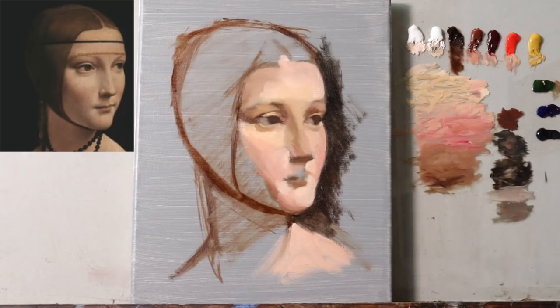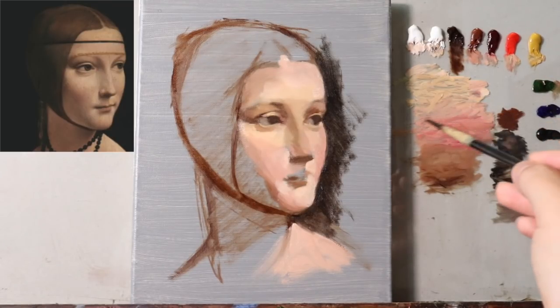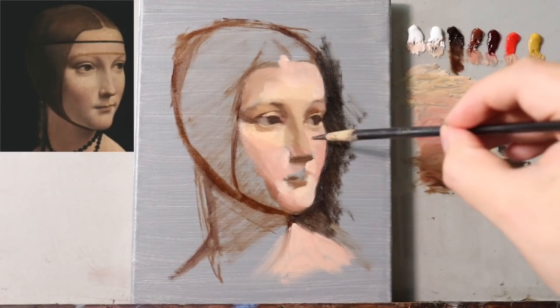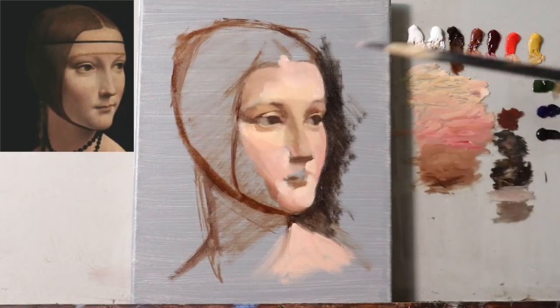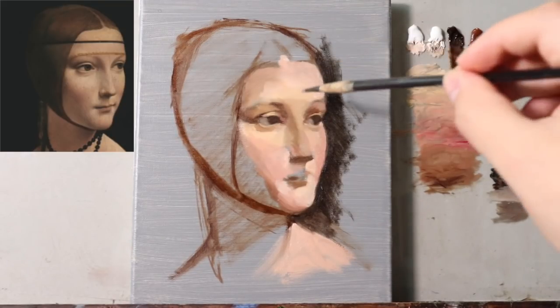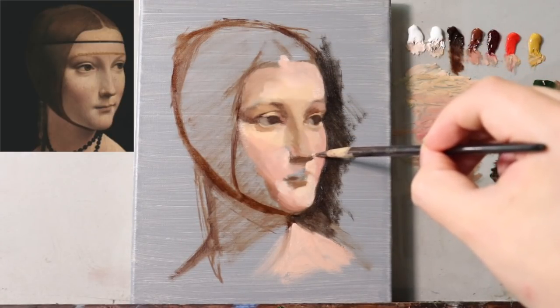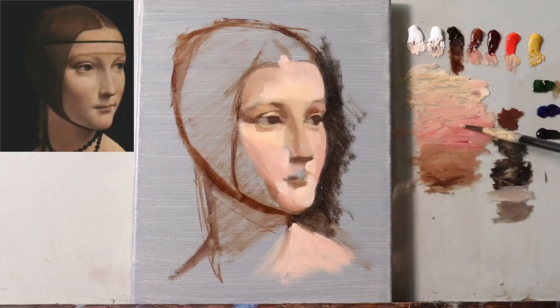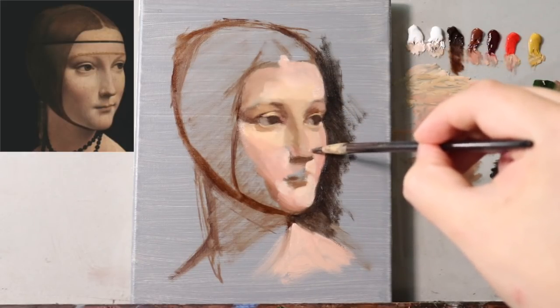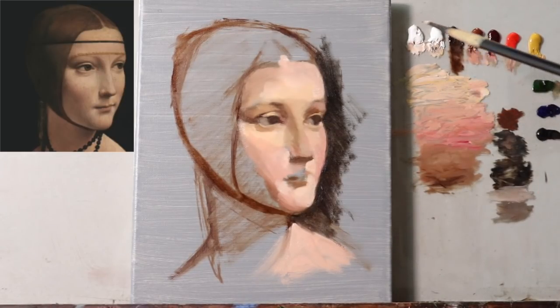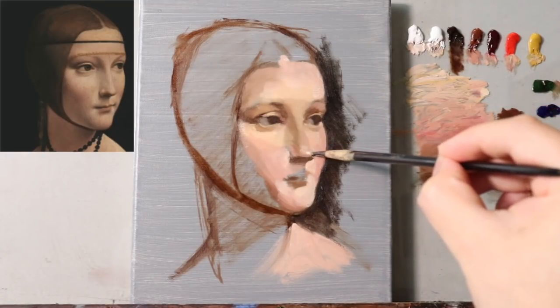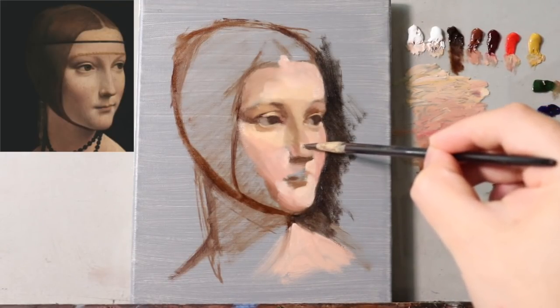Side of the nose. Now we're gonna switch back. A little bit of a warmer hue. The bulb of the nose. A little more light for the bulb of the nose.